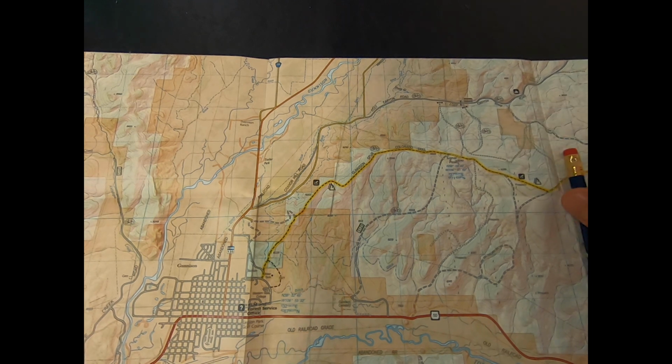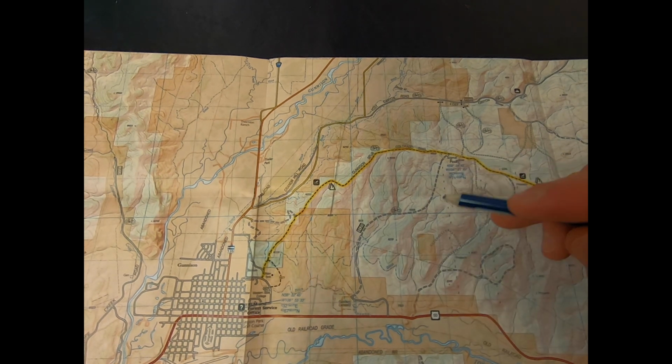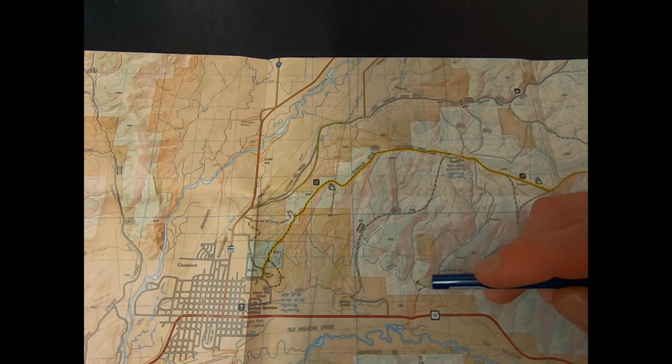One last thing I do want to mention before we move on to parts of the compass is that maps are going to be measuring in true north and compasses will be measuring in magnetic north. So remember that for the rest of the lesson, and that will help you a lot.